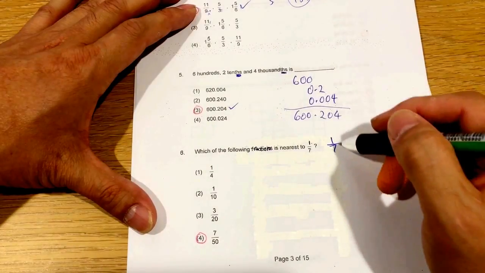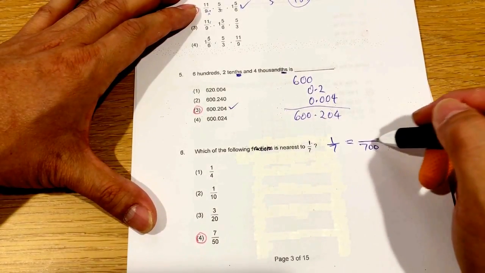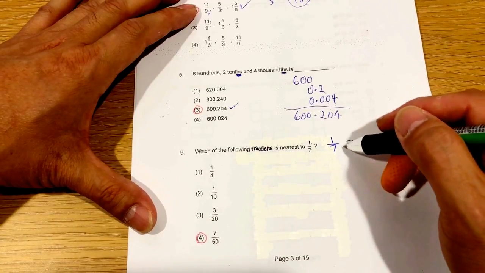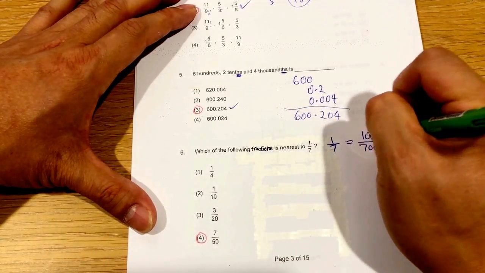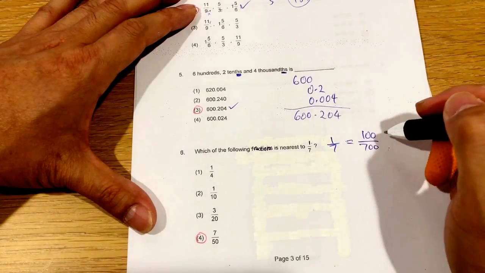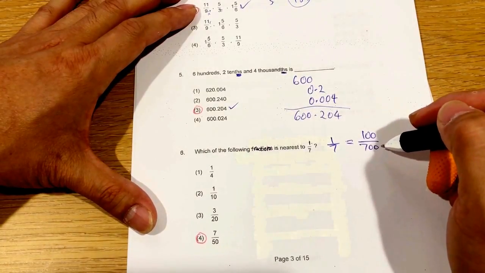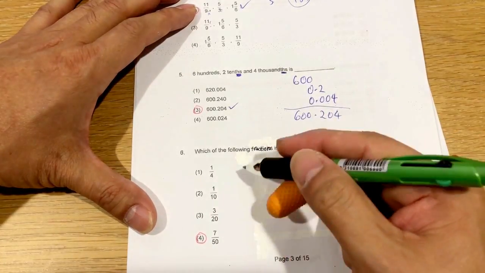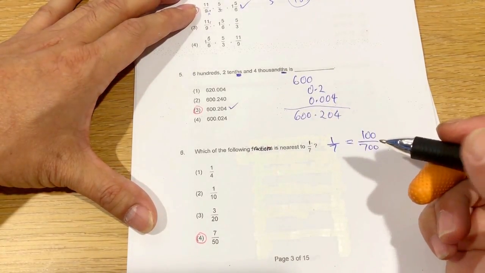So what's 1/7 equating to for what number over 700? We multiply top and bottom by 100. So 1/7 is really 100 divided by 700. Right? So let's see if we can get a common denominator for each one of these answers, and let's see which one of them is the closest.